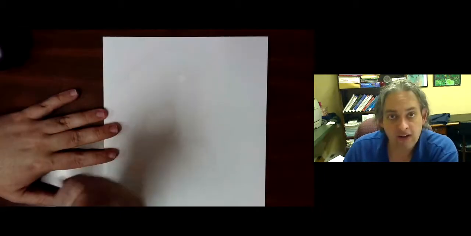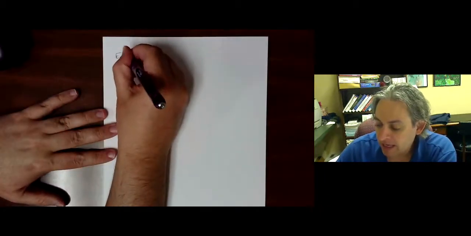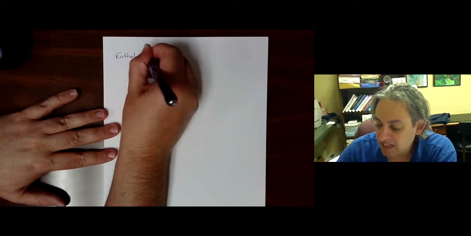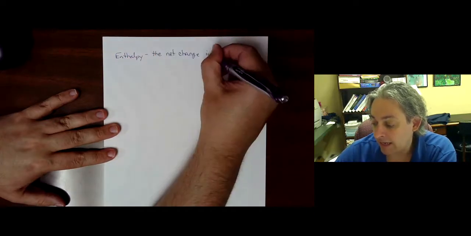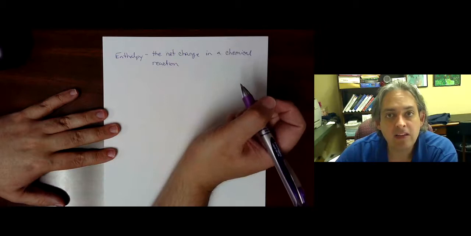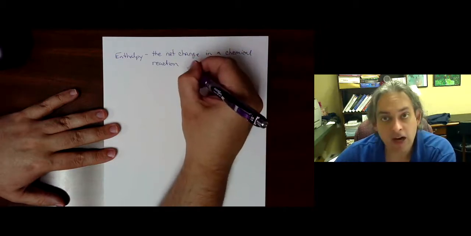Chemical reactions are all about bonds breaking and forming. And for that to happen, energy has to either be put into a reaction or energy gets released. Now, the way we calculate and measure this energy is through a term that we call enthalpy. Enthalpy is basically the net change in a chemical reaction. And we symbolize enthalpy with the letter H.